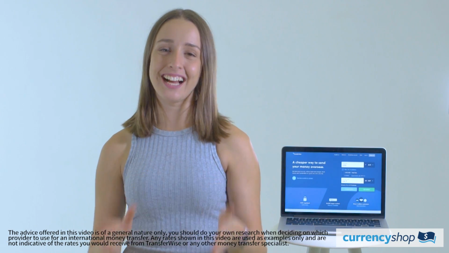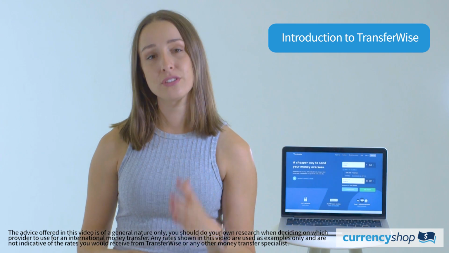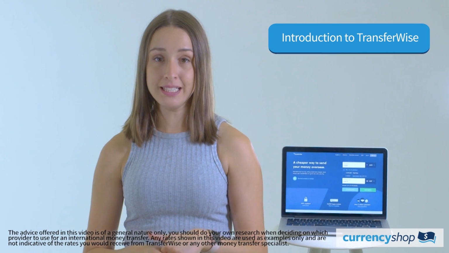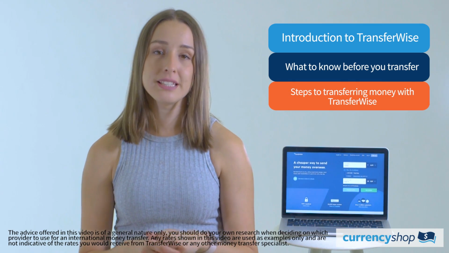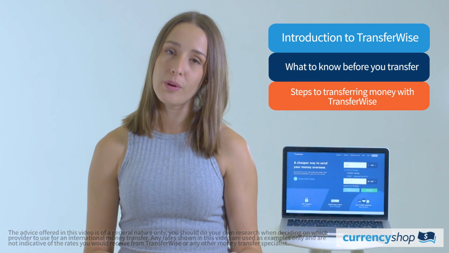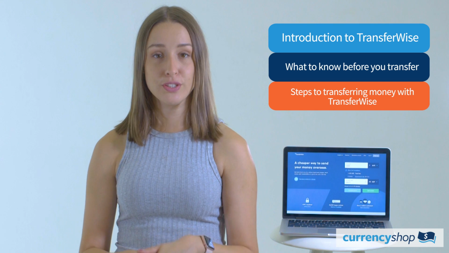We're going to look at how to send money overseas using TransferWise. We'll look at what you need to know about TransferWise as a company, what you need to make an international money transfer with them, and take you through the steps of setting up an account with TransferWise and then sending your money. If you can stay around for the whole video, we'll share our number one tip for using TransferWise to send money overseas.